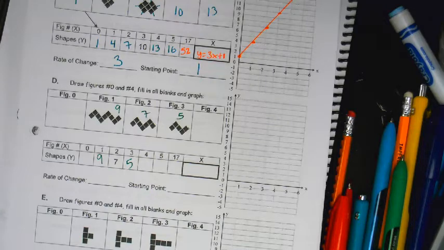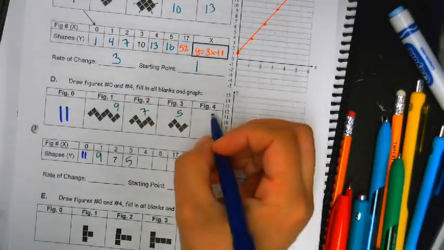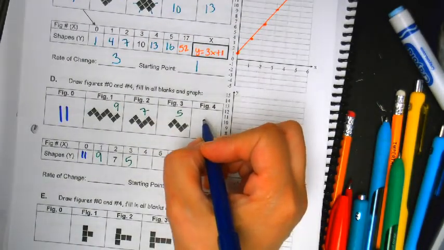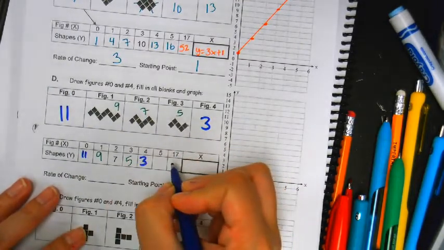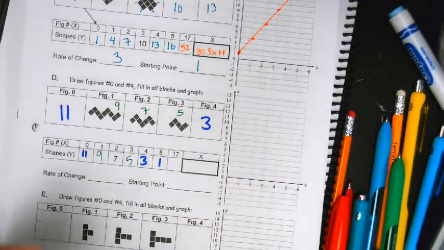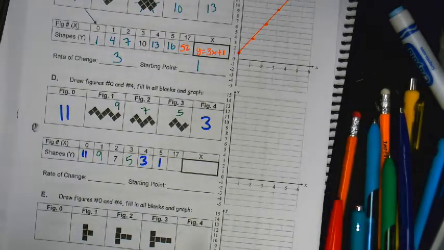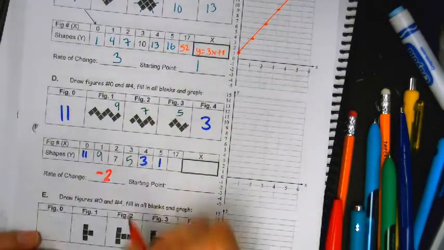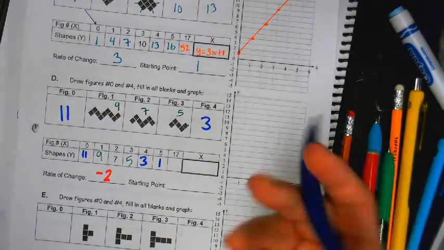So what's figure 0? 11. Good. 11. Figure 4 would be 3. What would figure 5 be? 1. Good. So the math that was required was for you to subtract by 2. All right, so my rate of change is actually -2. My starting point is 11.